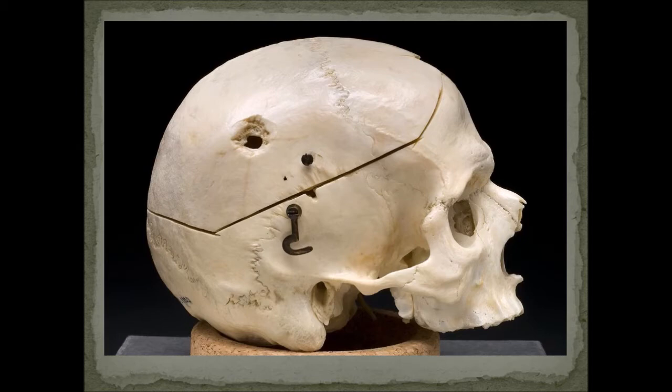But spall, which I pointed out just a second ago, that chamfering of one side of it. You can see the inner table closes up to here. The outer table is blasted out to here. That tells us that this wound, although it's relatively small, is actually an exit wound.